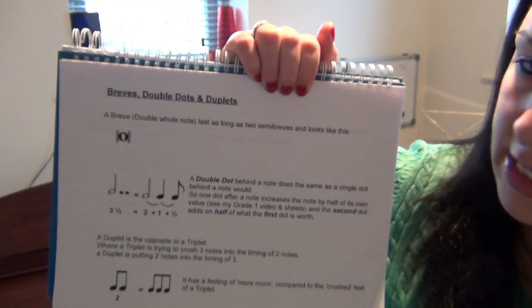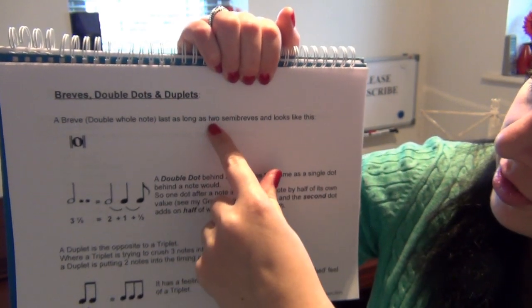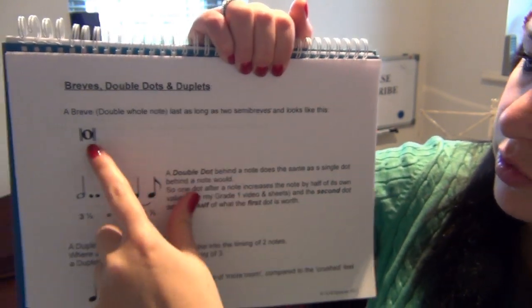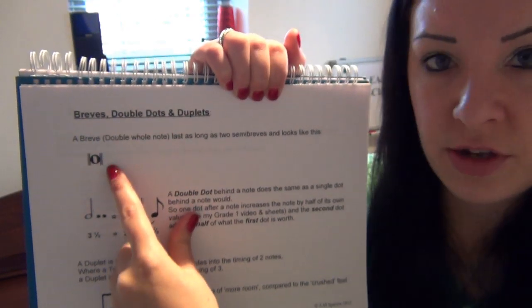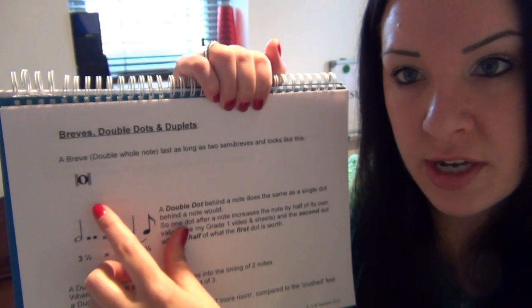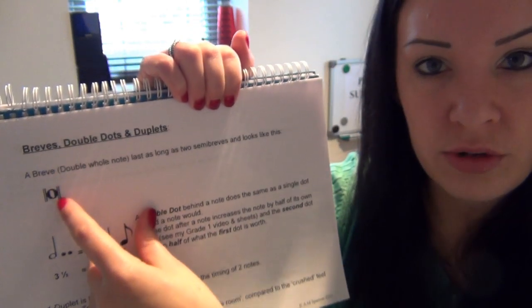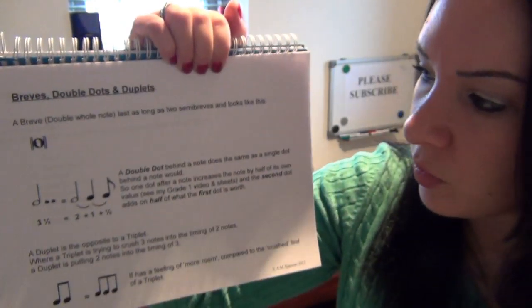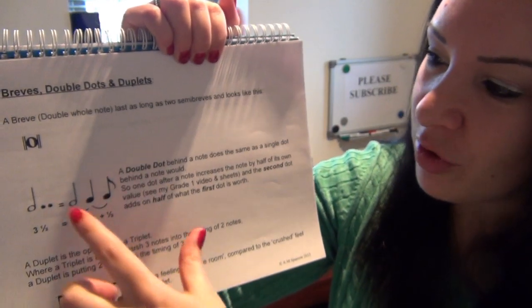Breves, double dots and duplets. A breve, or a double whole note, lasts as long as 2 semibreves, and it looks like this. It looks like a semibreve, but with 2 lines either side of it. You can also have it written with 1 line either side. It really doesn't matter. As long as you have either 1 or 2 lines either side, that's absolutely fine. We know what that means. So that's a breve.